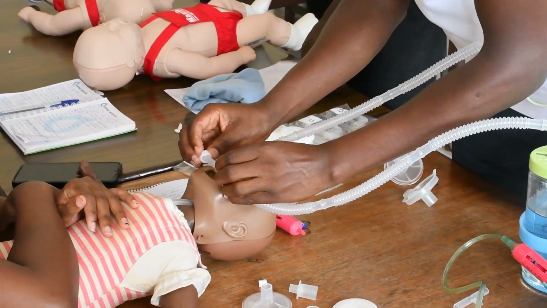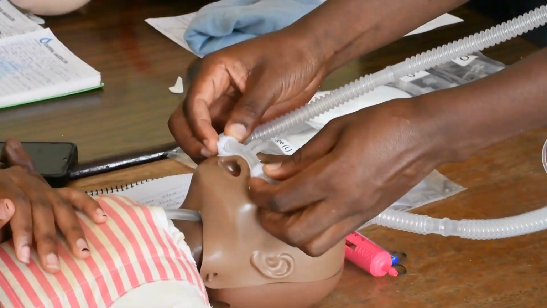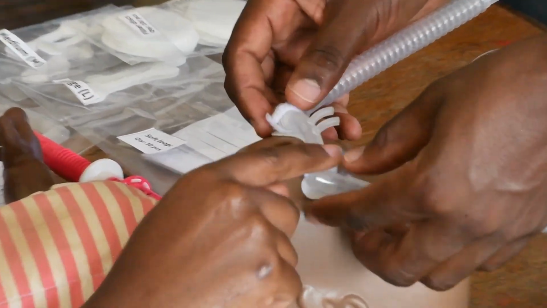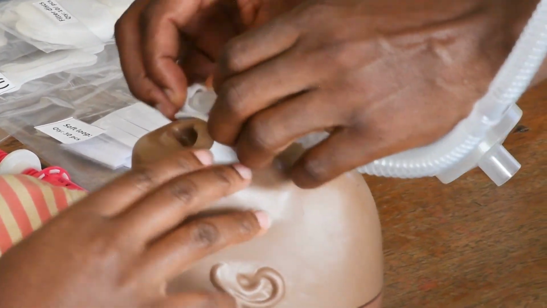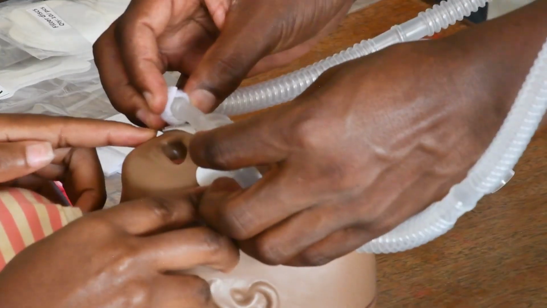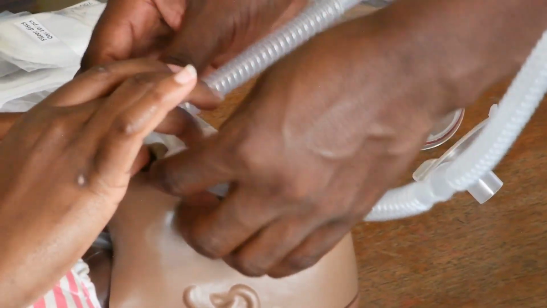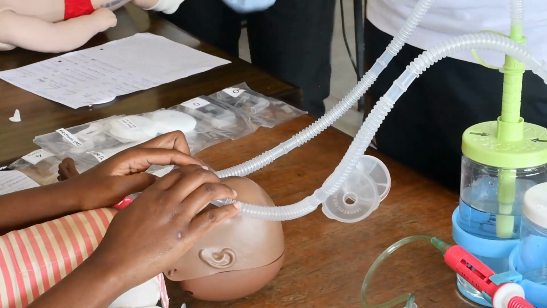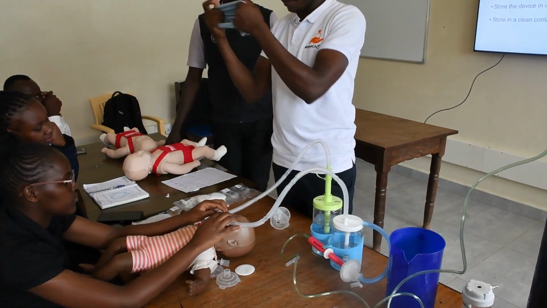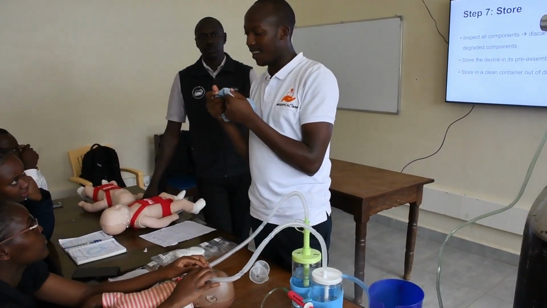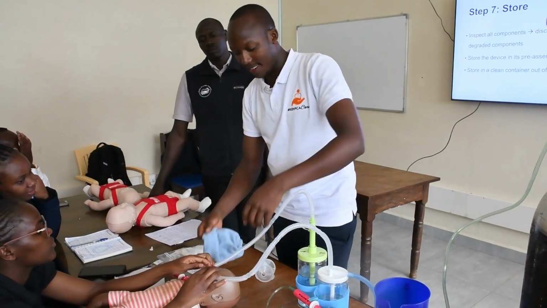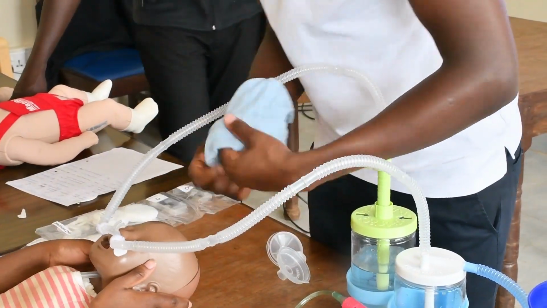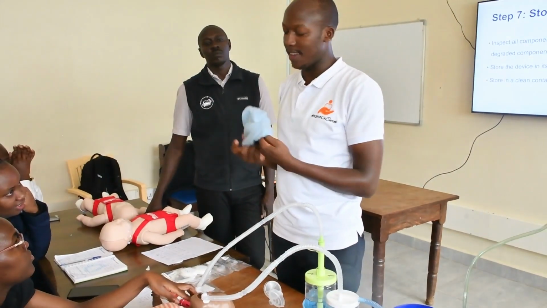So we have the chart. Based on the different charts, our patients have different sizes.